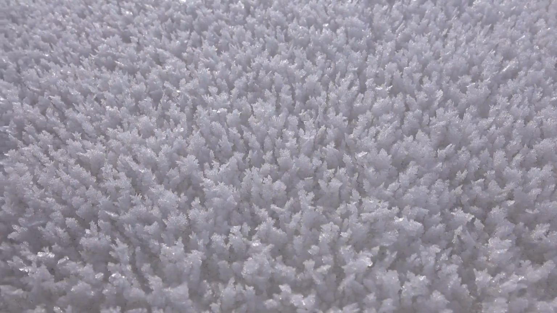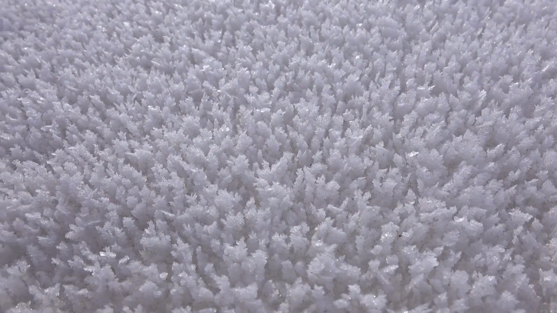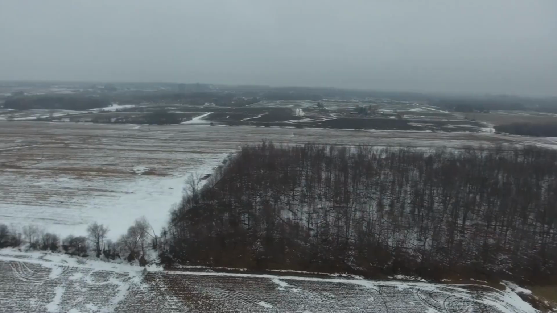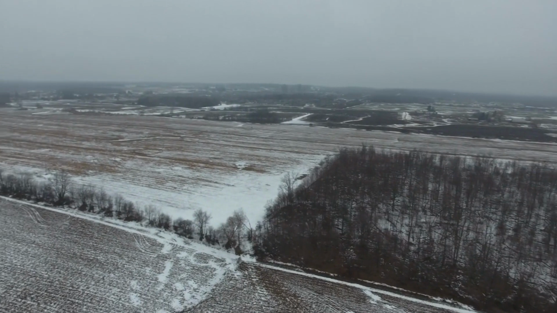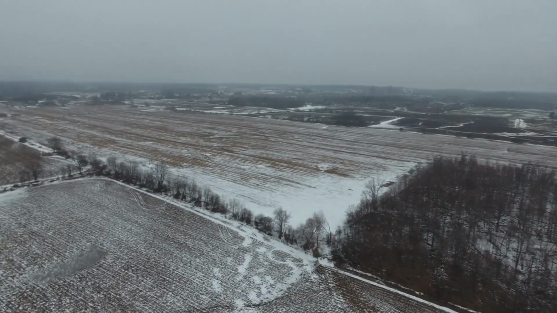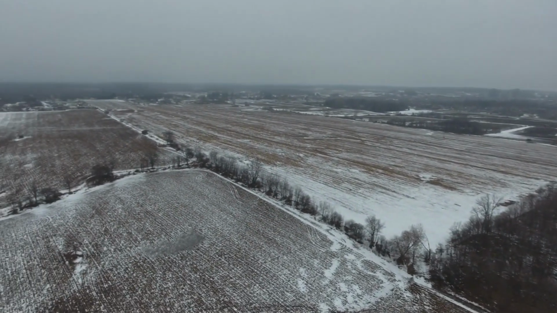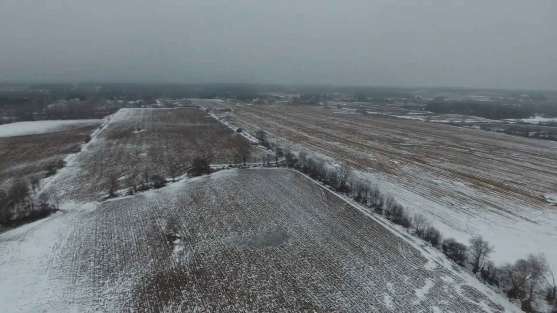Additionally, monitoring humidity levels can provide valuable insight into the likelihood of frost formation, as low humidity levels can increase the risk of freezing temperatures. In addition to temperature and humidity, it's essential to observe other environmental factors that can affect frost formation, such as wind speed and direction.